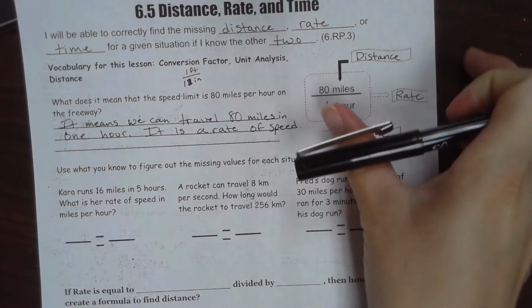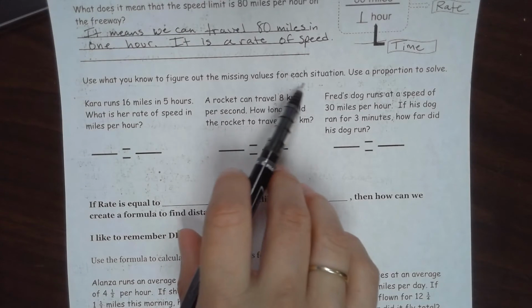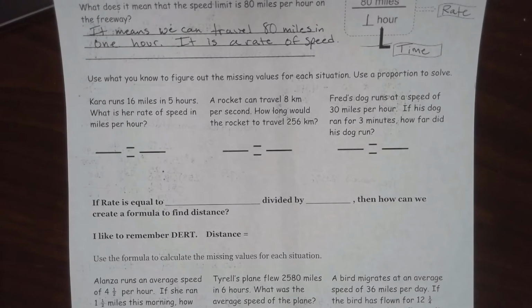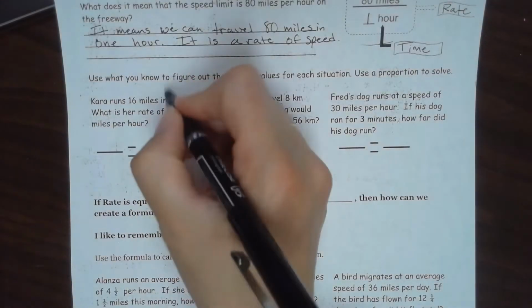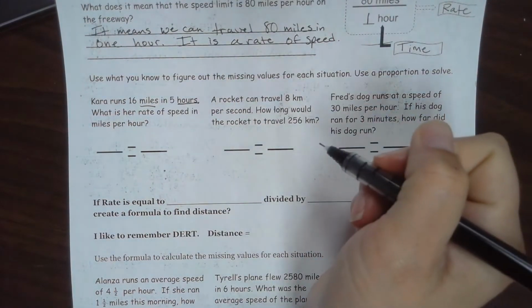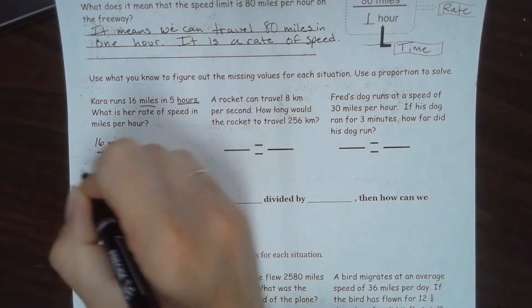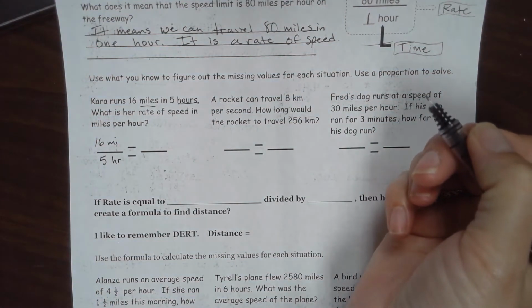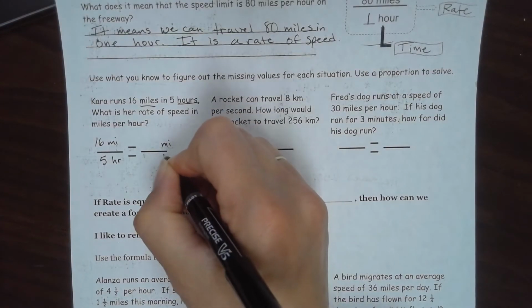All right, how can we use that to help us figure stuff out? Use what you know to figure out missing values for each situation. Use a proportion to solve. So we're just setting up a proportion so that we can make sense of this. Kara runs 16 miles in 5 hours. We're comparing miles to hours here. So let's put together what we know. 16 miles to 5 hours. So I gotta put miles up here and hours down here.